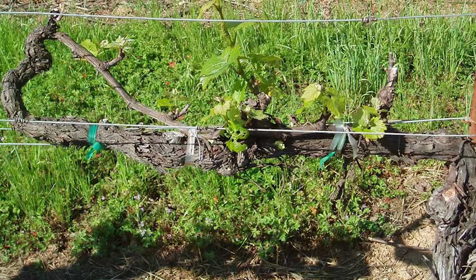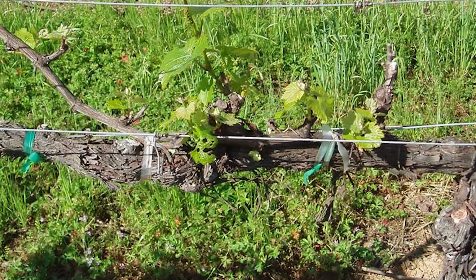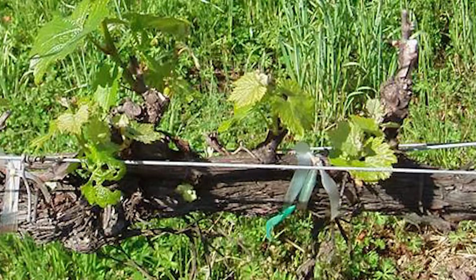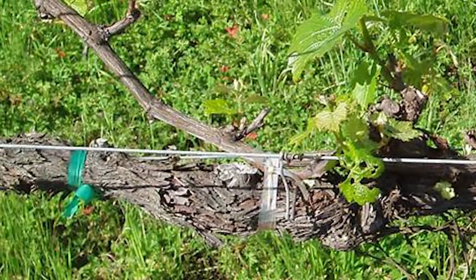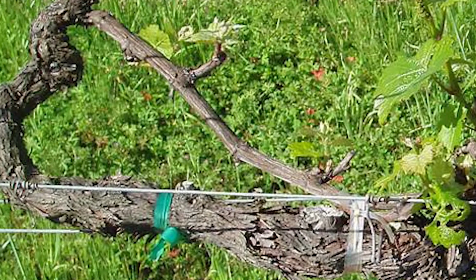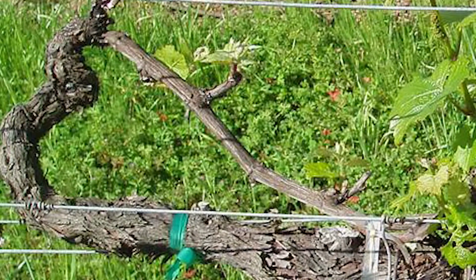This crew was not trained well, because this is a comb over, kind of a variation on cosmetic surgery. That training cane should have come from the head of the vine, not the end of the vine that's dying.